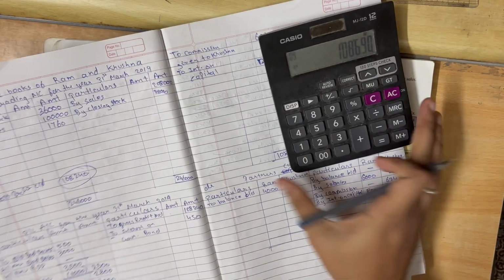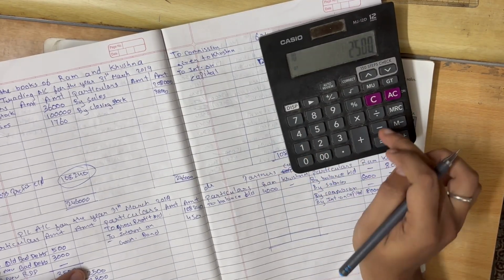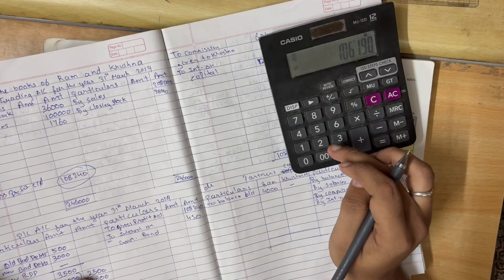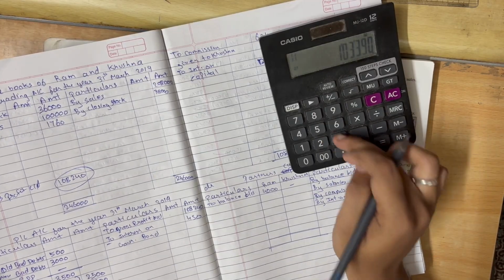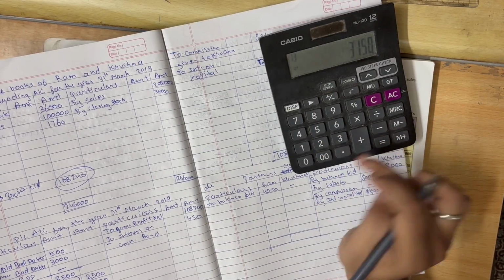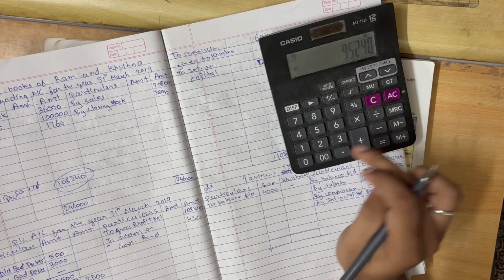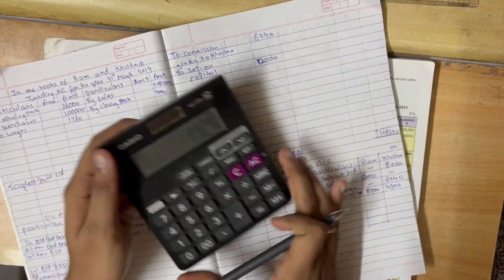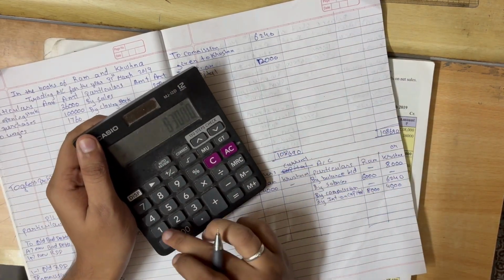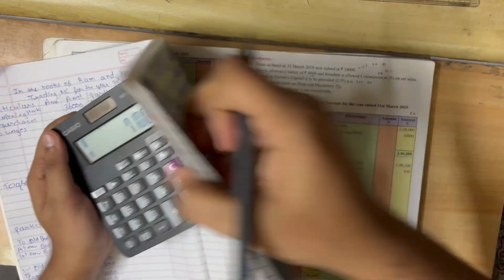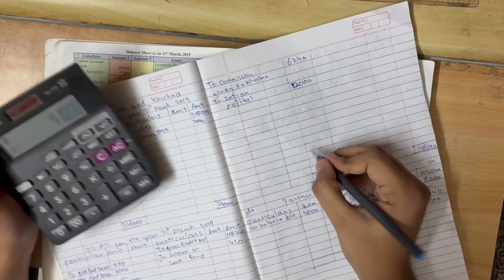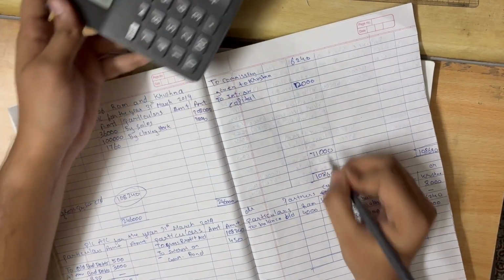Now we'll less all the expenses and let's see what is the net profit. Less 2,500, less 2,800, less 3,000, 3,150, 2,000, 6,000, 6,240, and the last is 12,000. We get 71,000 as net profit, which is totally correct.